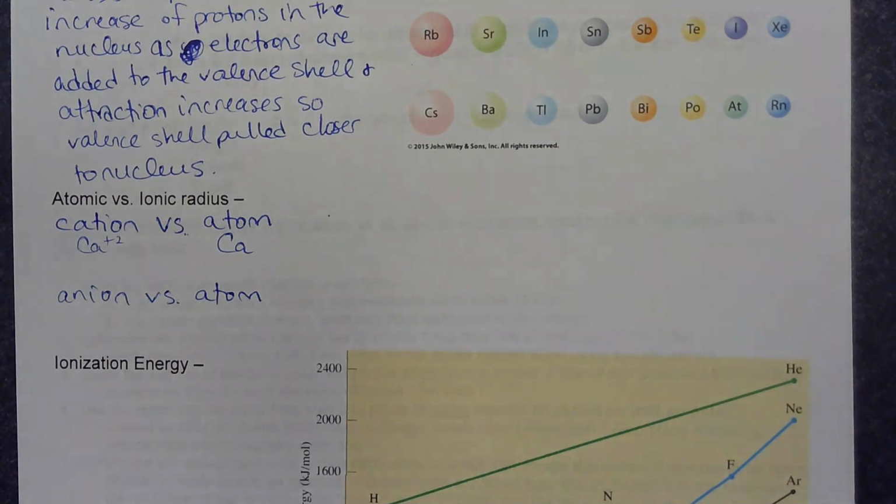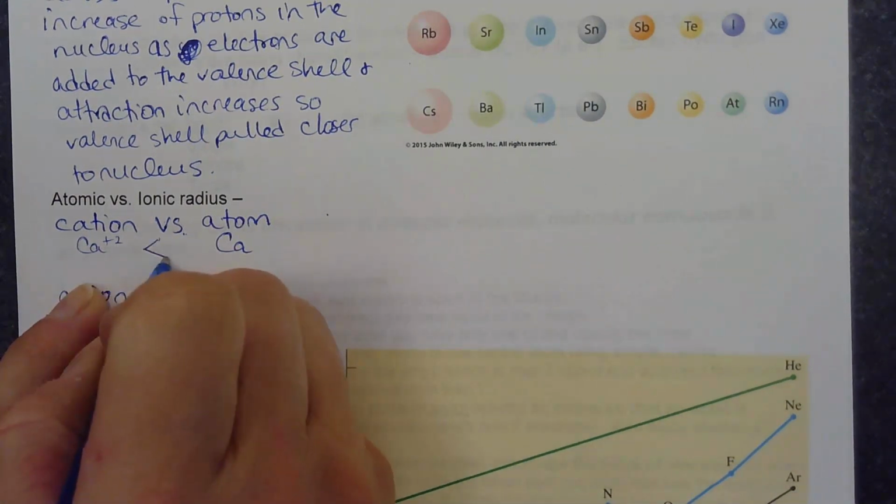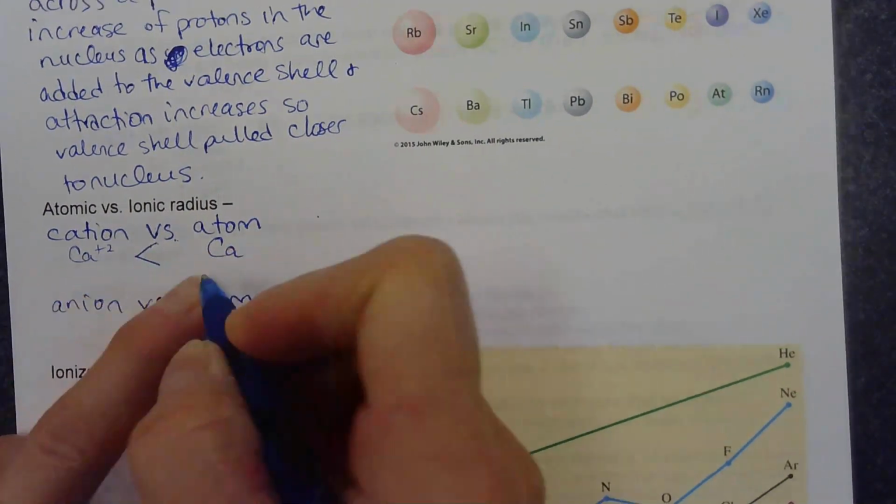What is the ion electron configuration notation for calcium +2? Argon's. Do we agree with that? Argon has how many total energy levels? 3. How many energy levels does calcium have? 4. So the calcium ion is smaller than calcium.